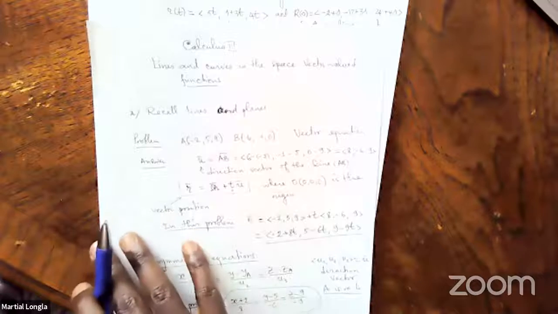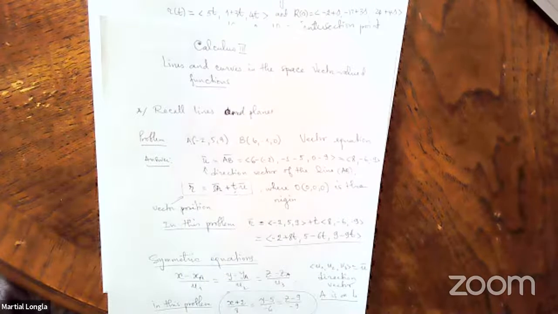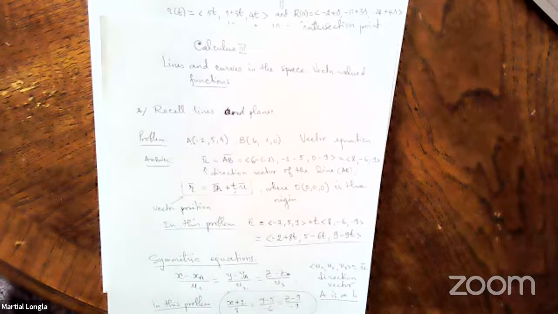How do you recover u from that formula of r of t, knowing that it's OA plus t times u? Do you have to divide that formula or that vector by t?